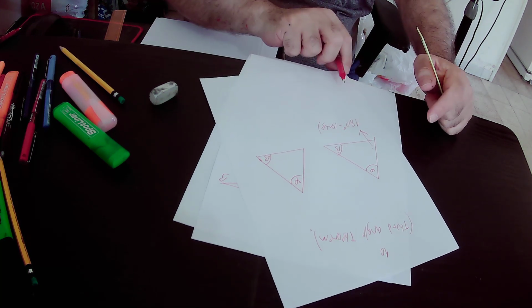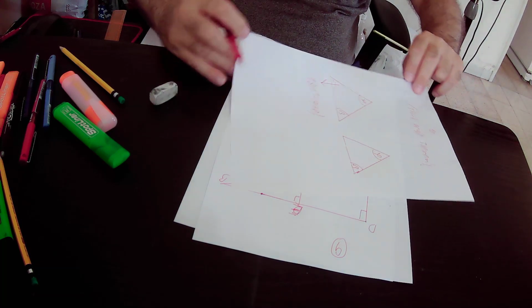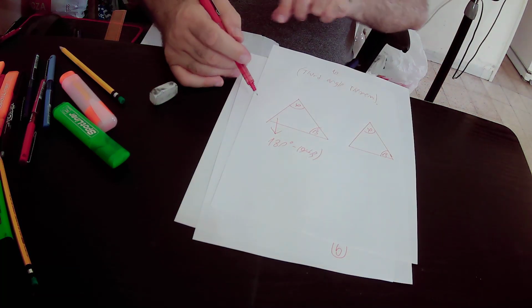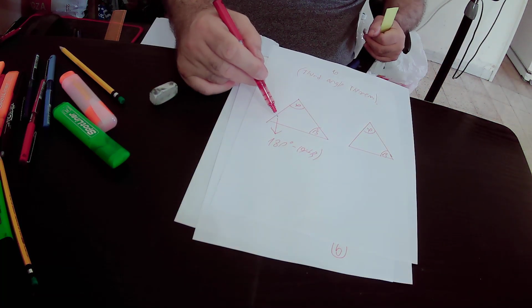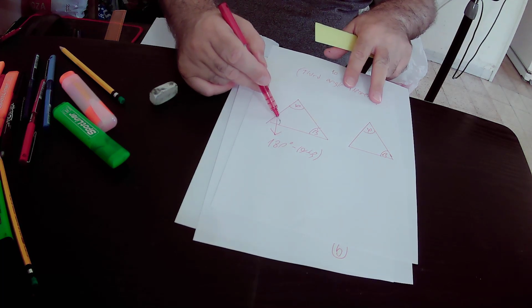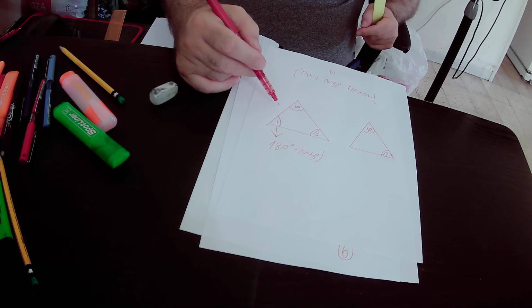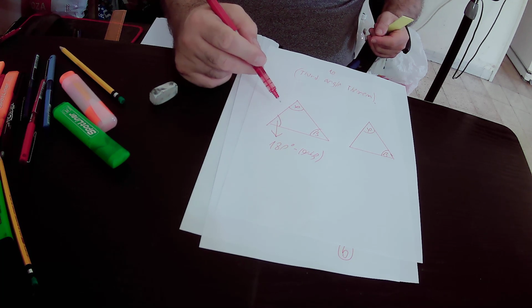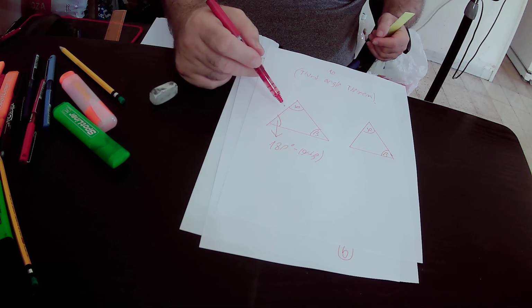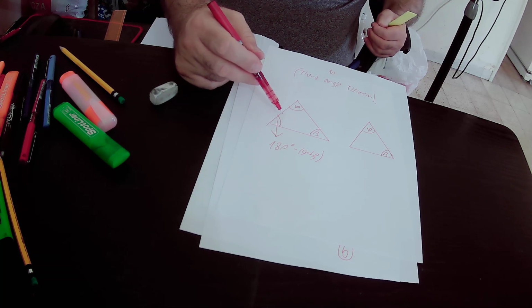Okay, that is the size of the third angle, according to the rule that the sum of the angles in any triangle equals 180 degrees. So the sum of the angles in this triangle equals 180 degrees.